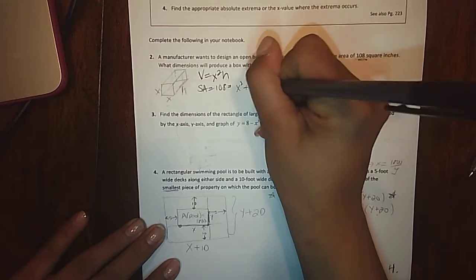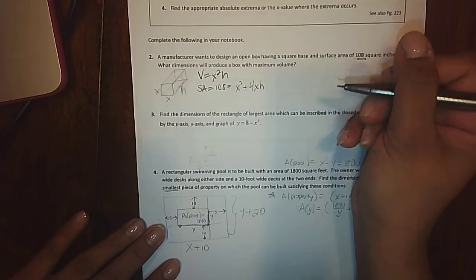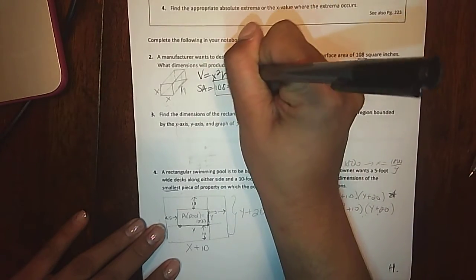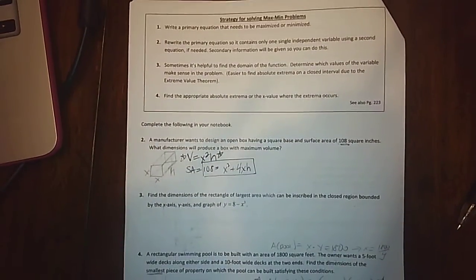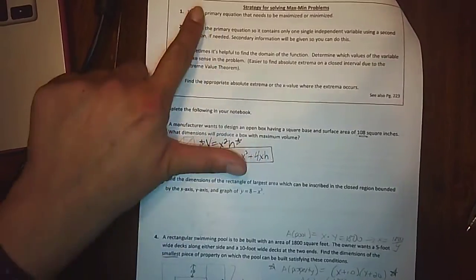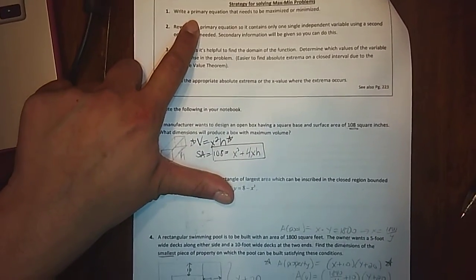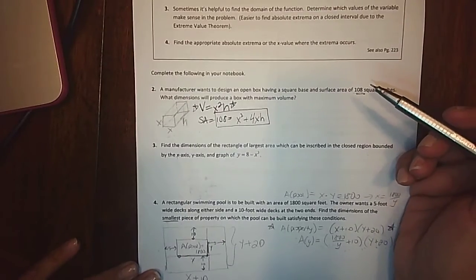So hopefully you were able to keep track of that. I've got 4 rectangles whose area is x times h. Here's my secondary equation. Again, this is my primary equation. If you read the strategies on top, the primary equation is what needs to be maximized or minimized. That's the equation that we're going to find the derivative of and find the local max, and that local max ends up being an absolute max.